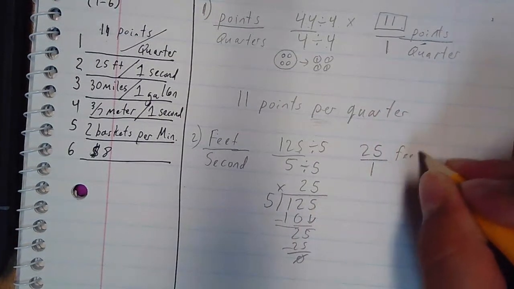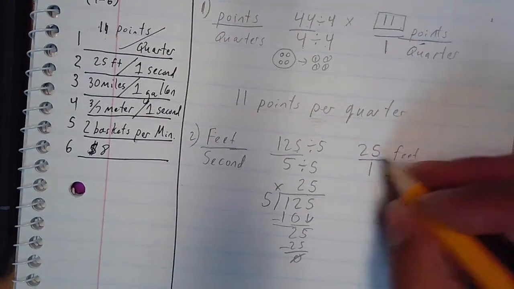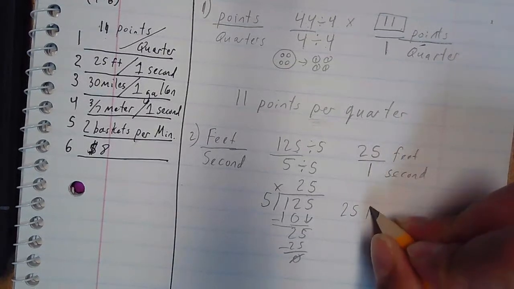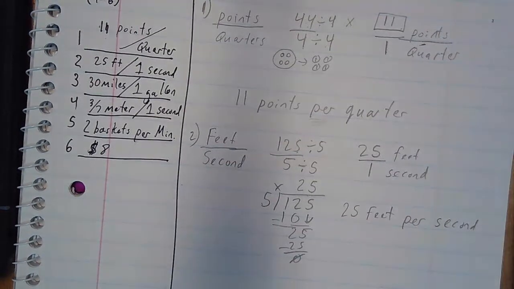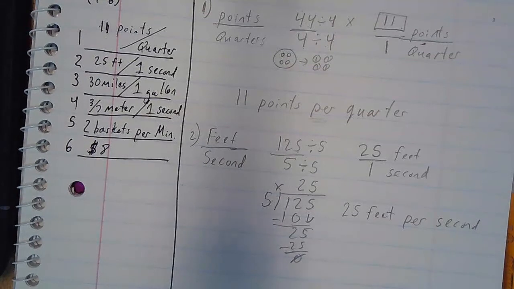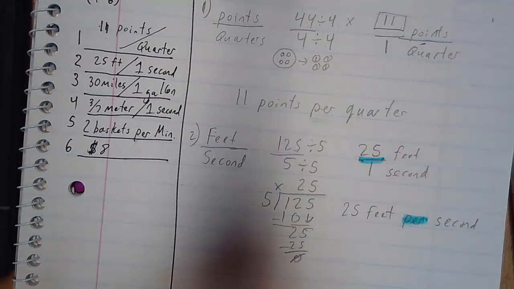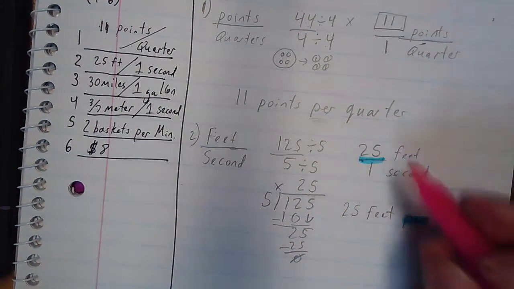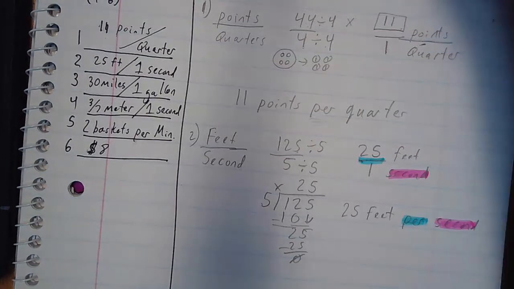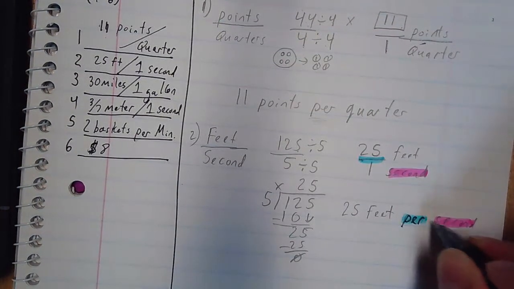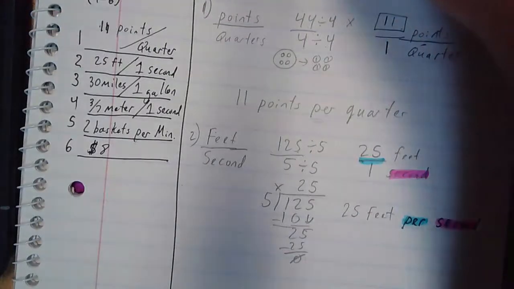And again, write the words, feet per second. And I'm going to want a sentence on the quiz. So be ready for that. And just write what you see. 25 feet per second. I'm going to help you out here. I'm going to color code just a little bit. You know I like color coding. Okay. The line, the fraction bar here is this, per. You don't even have to write the 1. Okay? Hope that helps. All right, number 3.